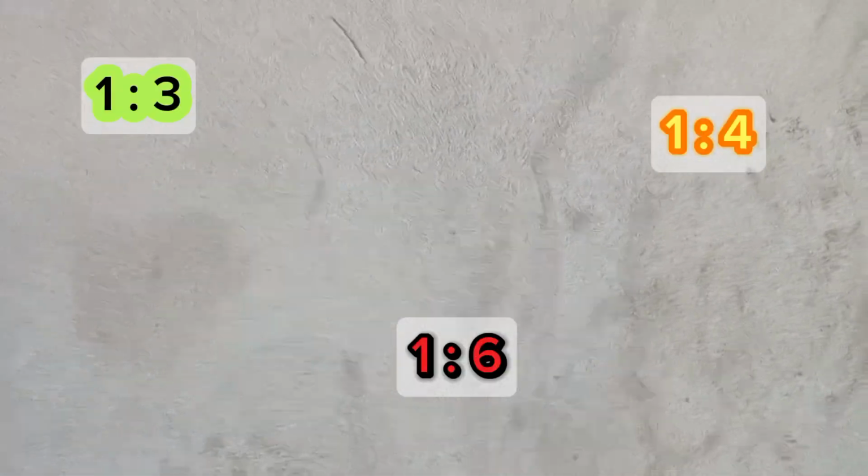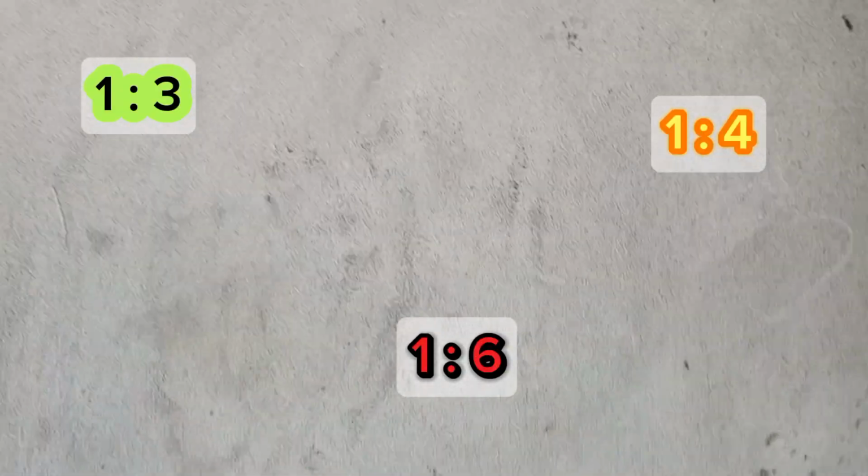It can be a ratio of 1:4. It can be a ratio of 1:6. So that was just an example of how you get to your ratio.